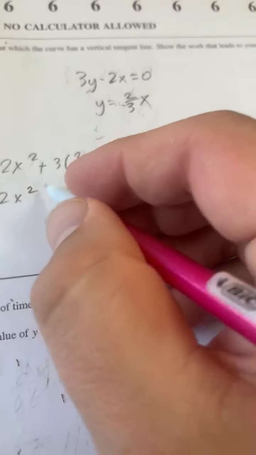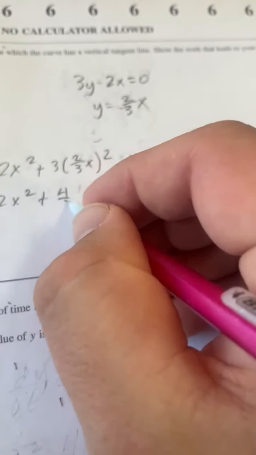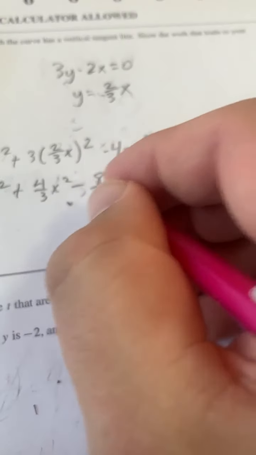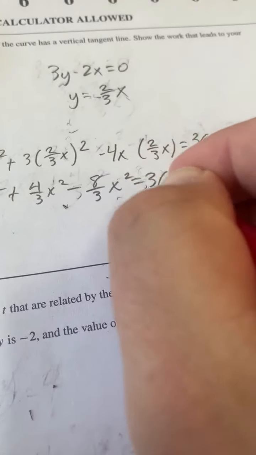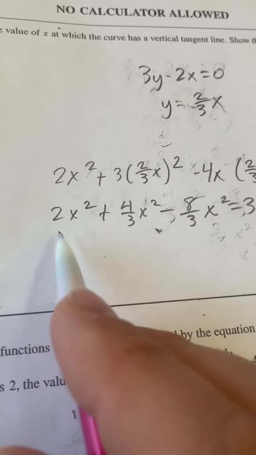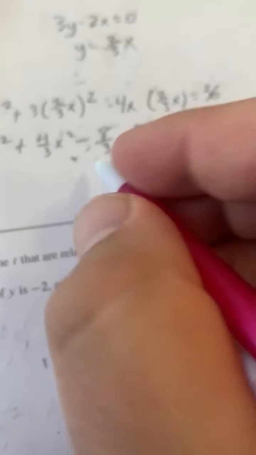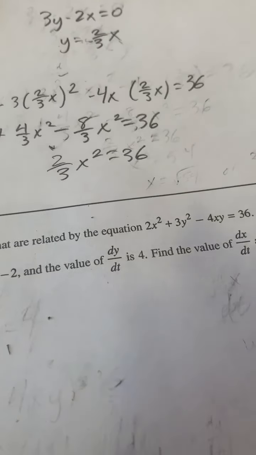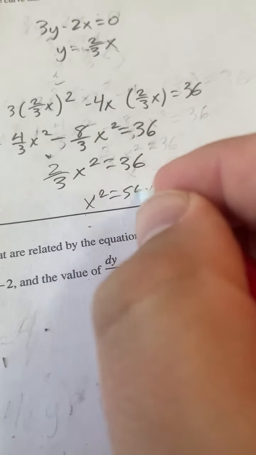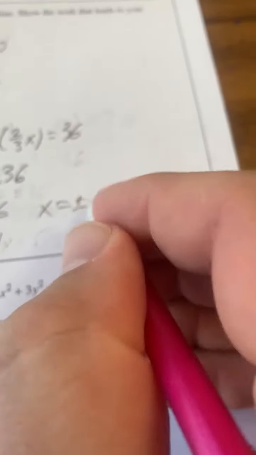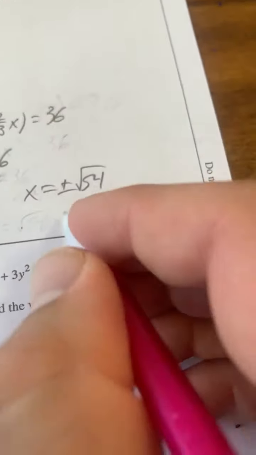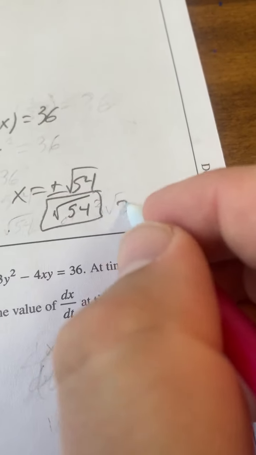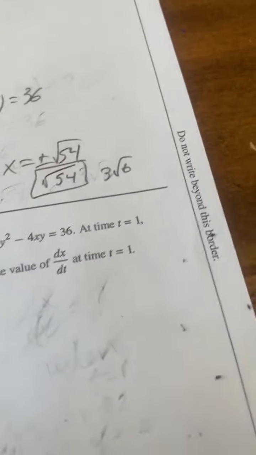This would be 4/9, so when you multiply that by 3, you get 4/3 x squared, and then I get 8/3 x squared equals 36. So if I think of this as 6/3 plus 4/3 minus 8/3, I get 2/3 x squared equals 36, multiplied by 3 is 108, so x squared equals 54. So x would equal plus or minus root 54, but they only want the positive, so we'll take root 54, or if you prefer 3√6, either one's fine.